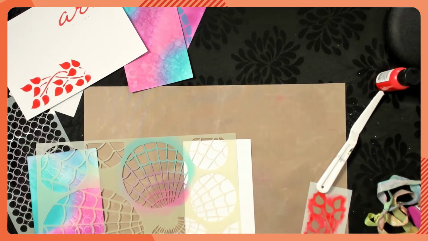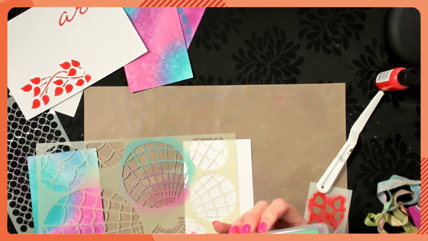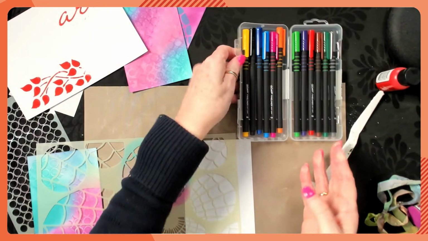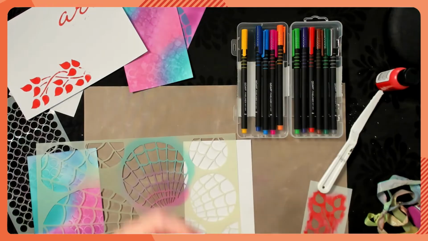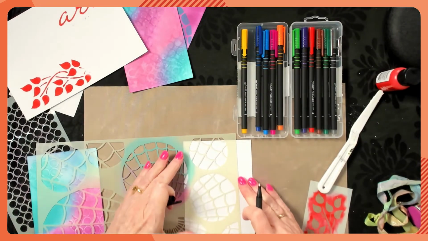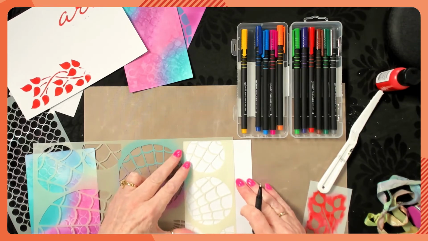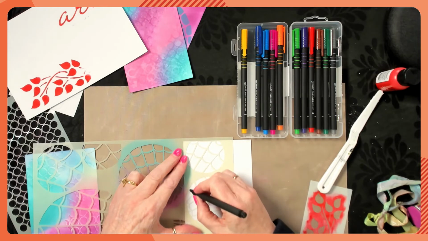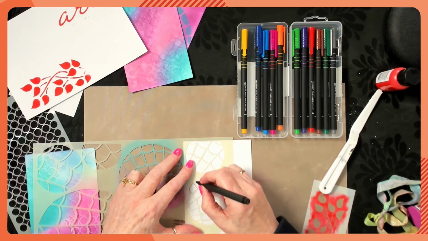So you can grab an outliner or a black pen or anything. I'm just going to use the black, but you could use any colour. This is something that you could do if you wanted to have a black outline and then colour inside. So you just go using it to trace around.